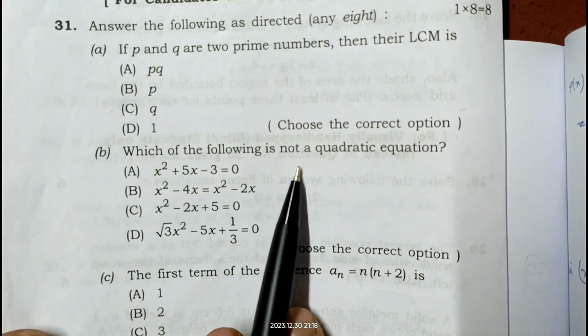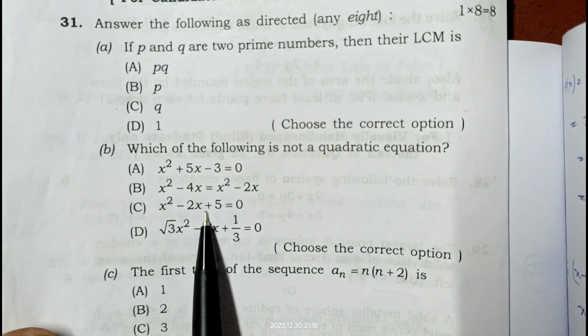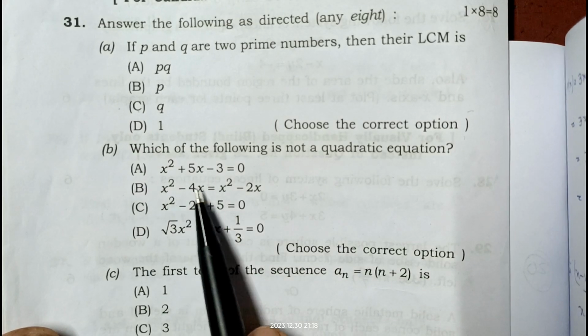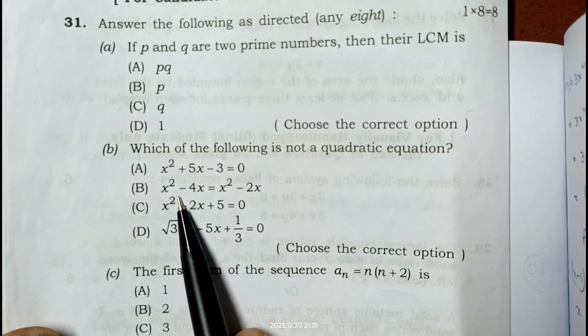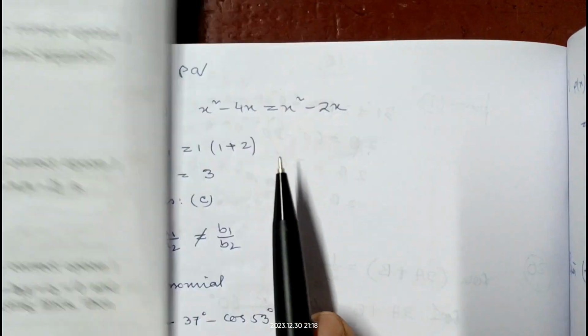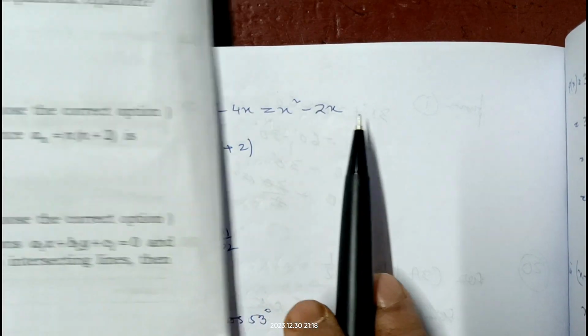Second case, which of the following is not a quadratic polynomial? This one is a quadratic polynomial. This one also is a quadratic polynomial. Even this one. But here, this x square and x square will cancel. So there will not be any x square term. So this is not a quadratic equation. So answer is B, x square minus 4x equal to x square minus 2x.